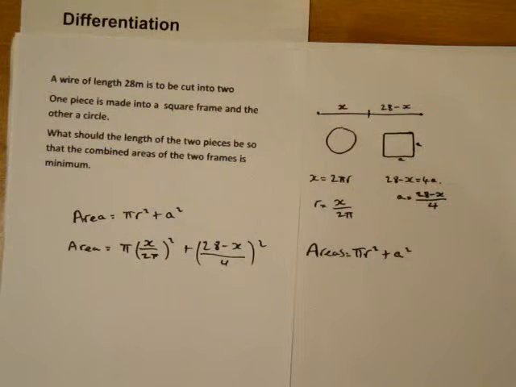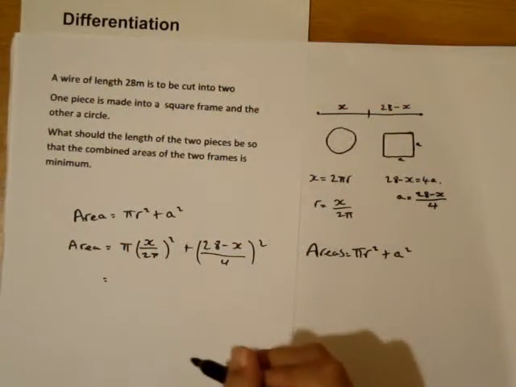Now let's get rid of the brackets if we can, so simplify it a little bit.